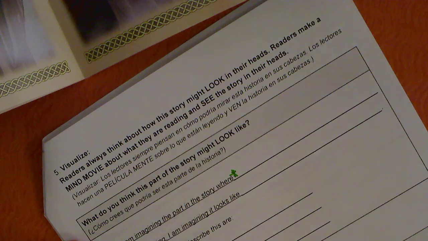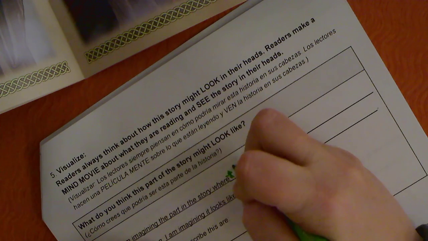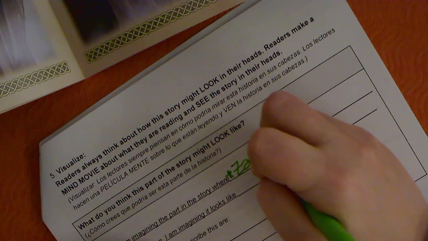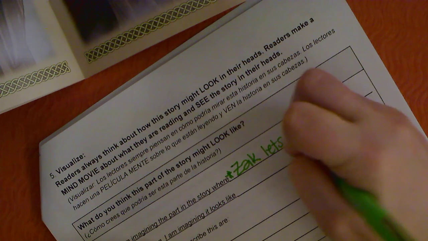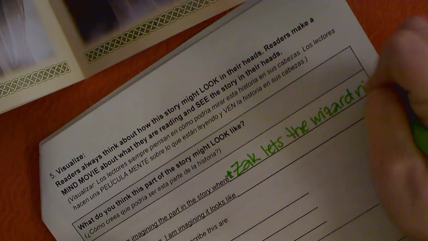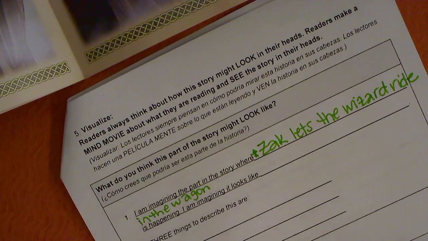Okay, so right now we're going to fill this in. Remember, yours is going to match mine exactly right here on this line. So I'm imagining the part in the story where Zach lets the wizard ride in the wagon. So now you will have this on your paper.